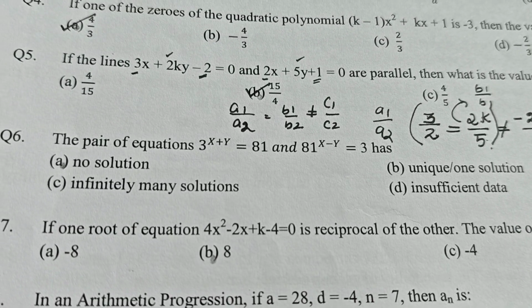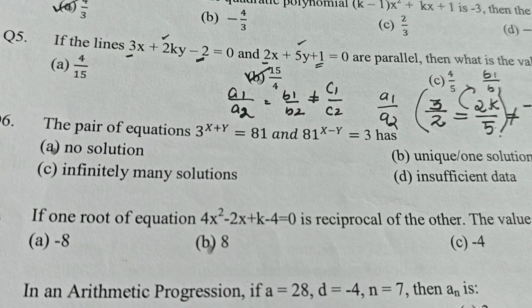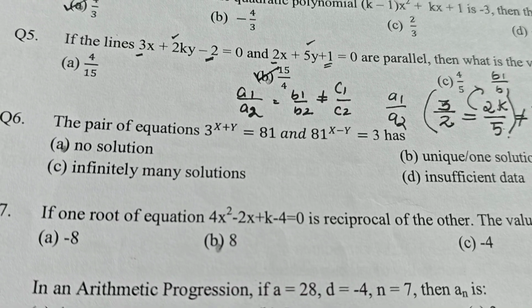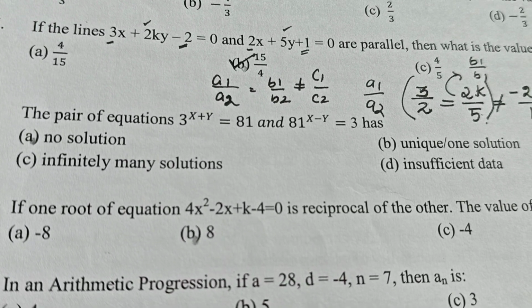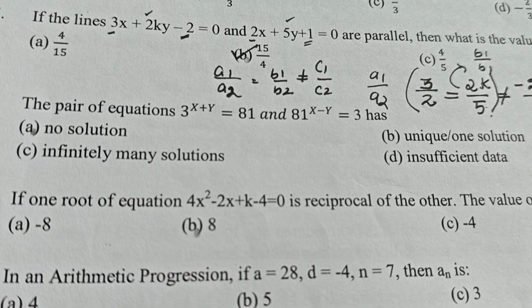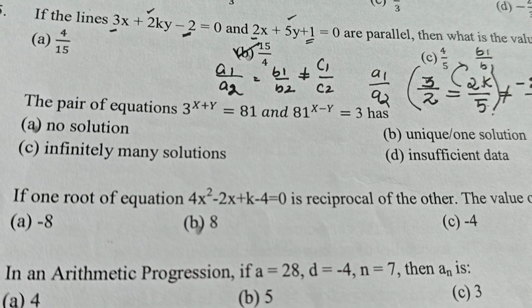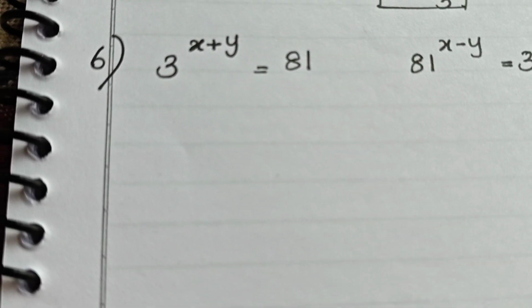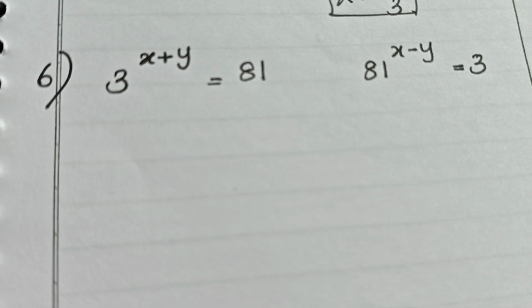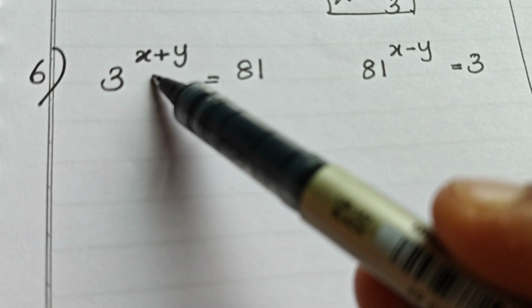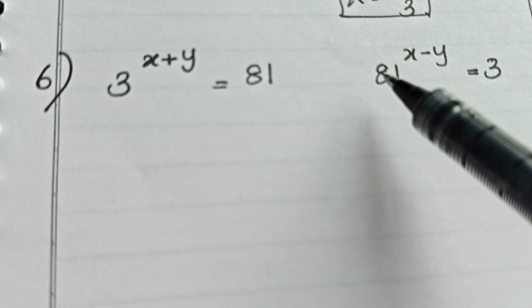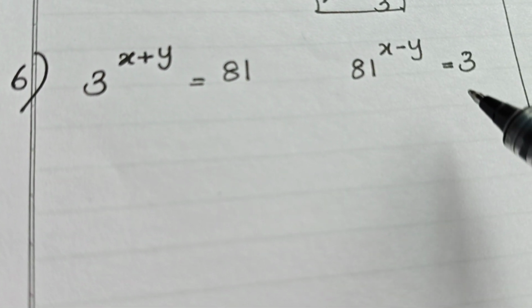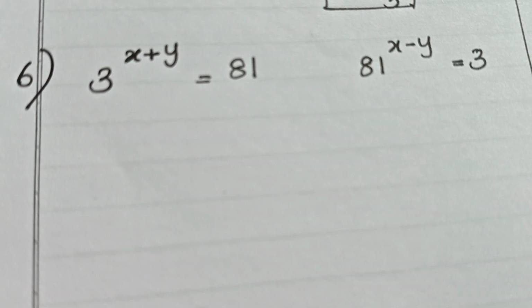Question 6. The pair of equations 3 power x plus y equal to 81 and 81 power x minus y equal to 3 has dash solutions. So this is the sixth question given in the question paper. 3 power x plus y equal to 81. 81 power x minus y equal to 3. These are the given two equations.